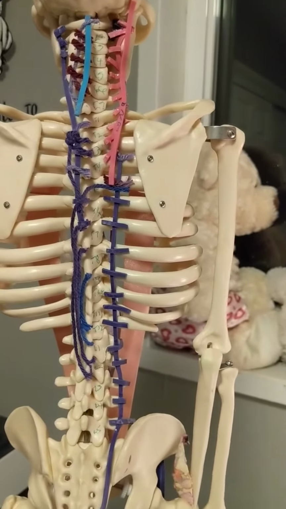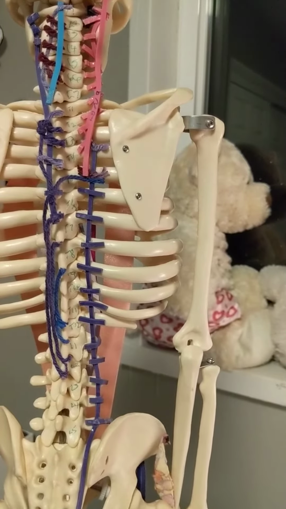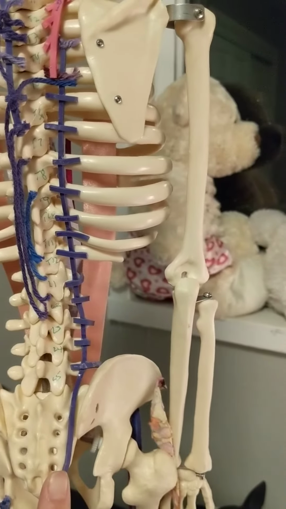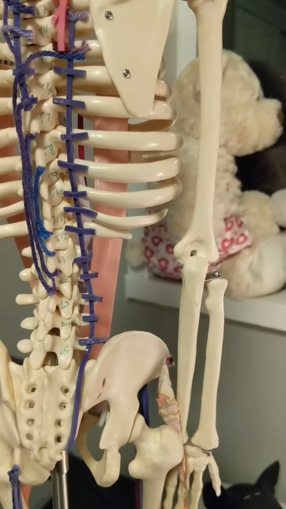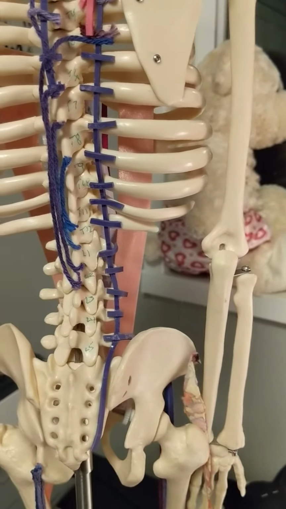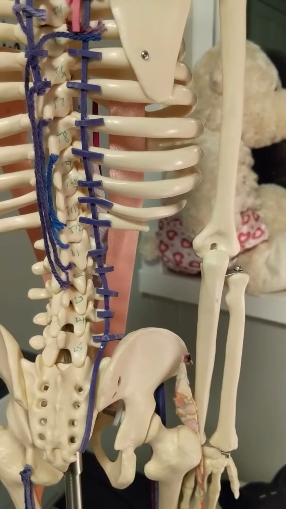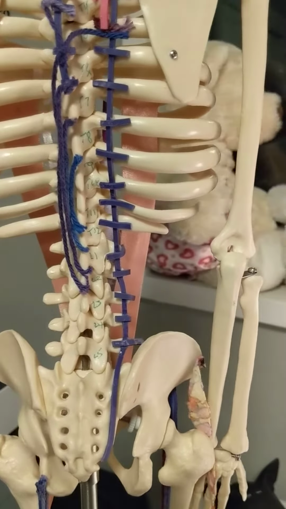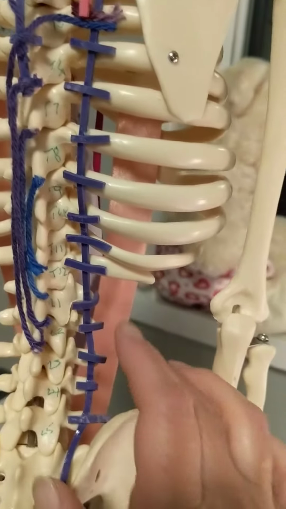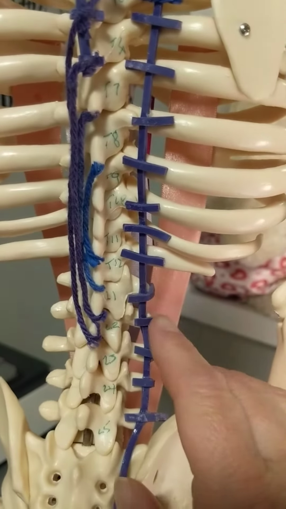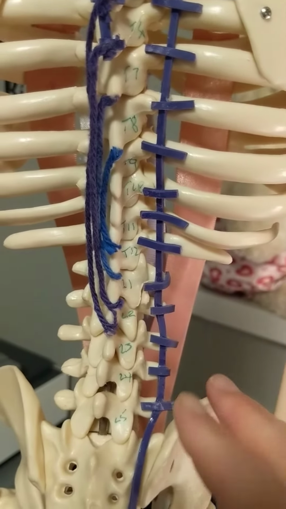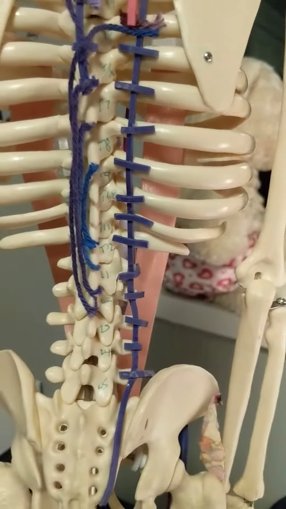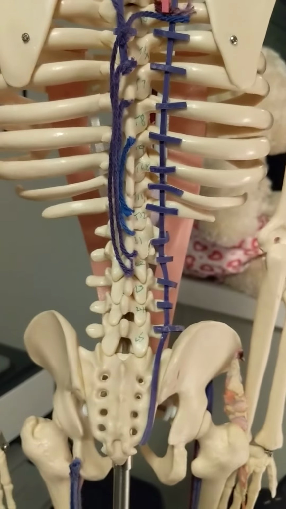And then the iliocostalis, the origin again is the common tendon for the lumborum, which comes all the way down here. And then the insertion is the transverse process of the lumbar vertebrae 1 through 3 and the posterior surface of the ribs 6 through 12. So lumbar process, transverse process of 1, 2, 3, and then into the ribs, and I've got it on the ribs here. And that is for the lumborum.